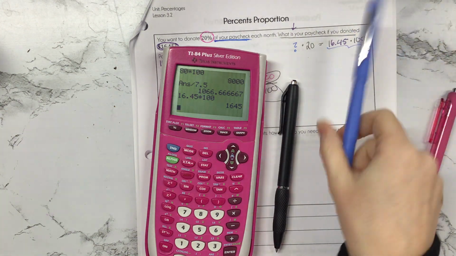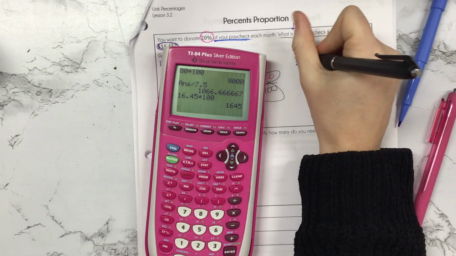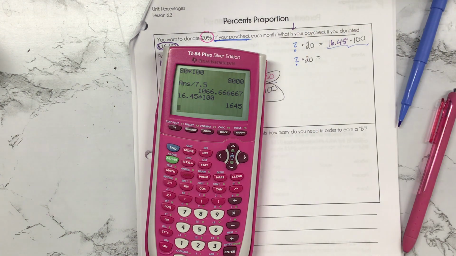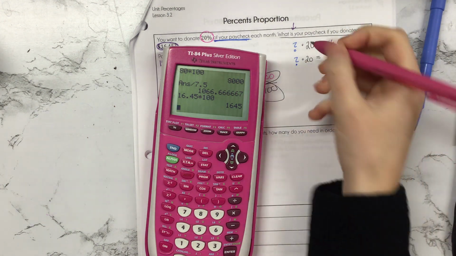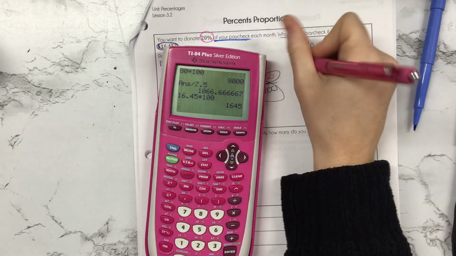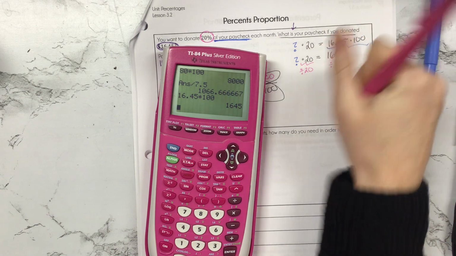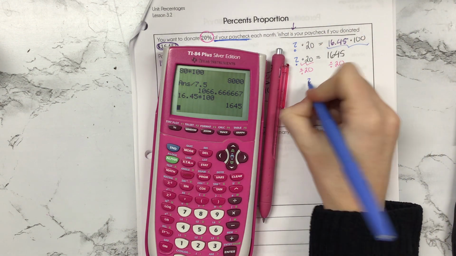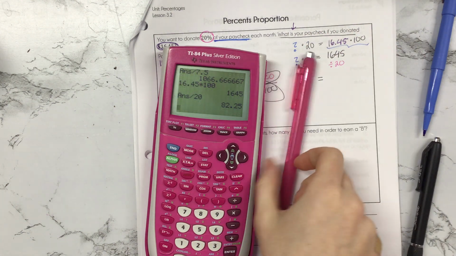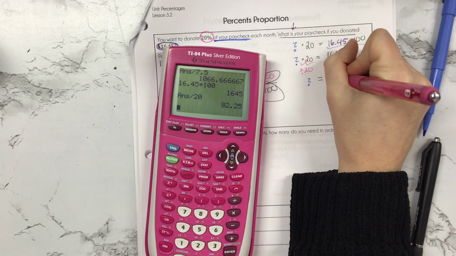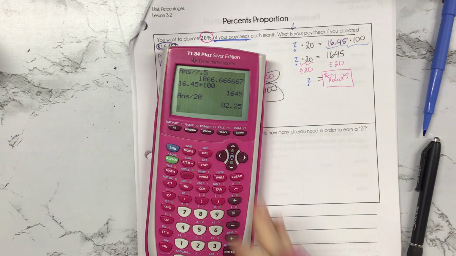So we can do this multiplication here. So we're still going to have a question mark times 20 because I don't know what that is. And then we get 1,645. Then I'm going to get rid of this times 20 by doing the opposite thing of dividing by 20. And then we have a question mark equal to 82.25. We're talking about money, so I need to put a dollar sign.